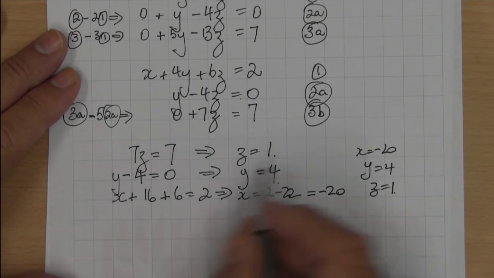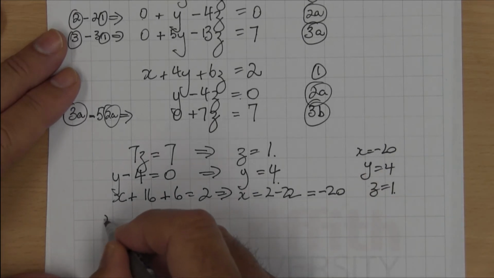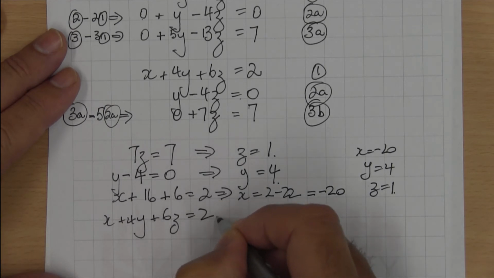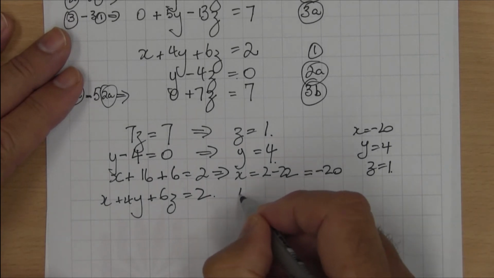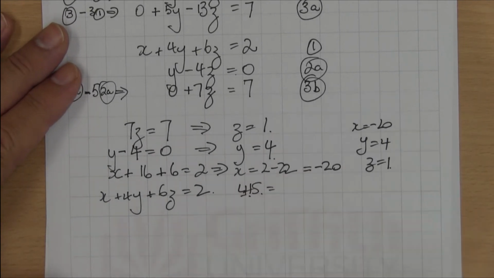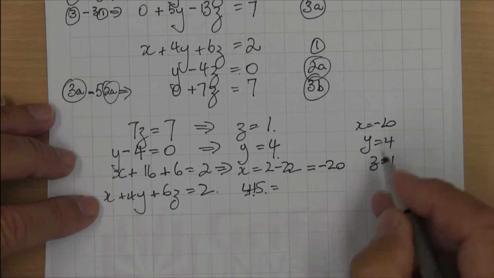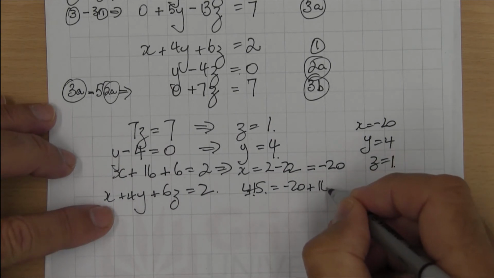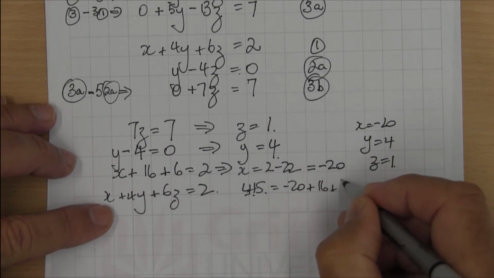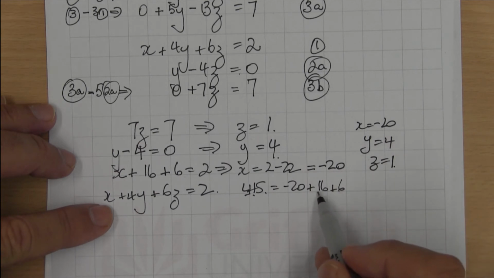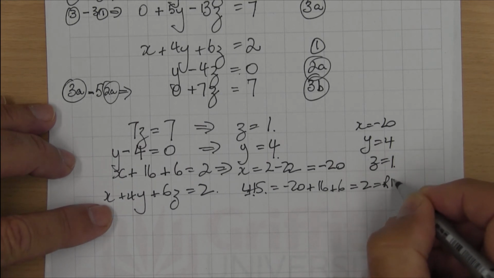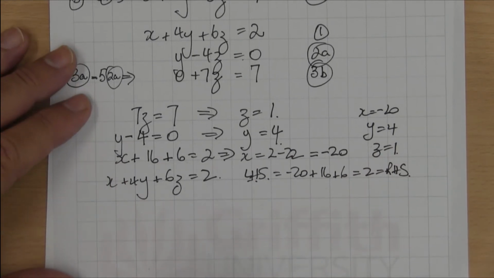So let's use these values. Equation 1 is x plus 4y plus 6z equals 2. So the left-hand side of that equation would be equal to negative 20 plus 4y, so that's 16, plus 6z, which will be 6, and 16 plus 6 is 22 minus 20 will be equal to 2, which is equal to the right-hand side. So the first equation is true with those values.